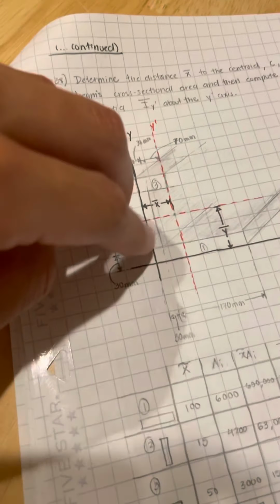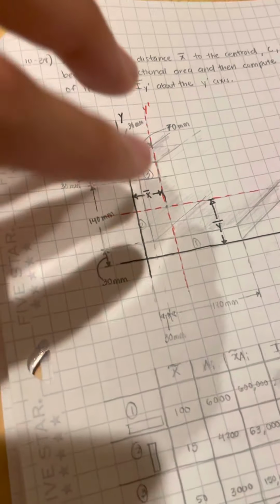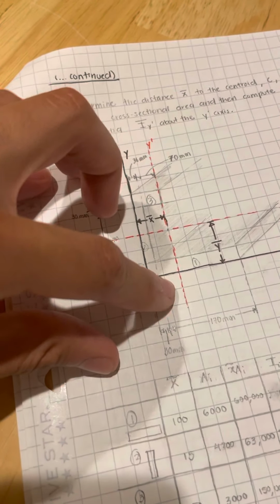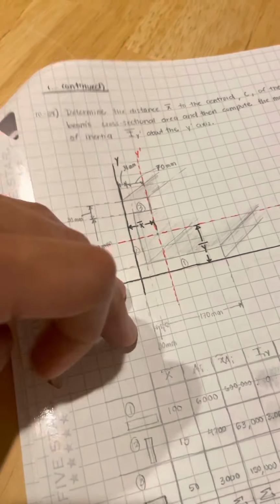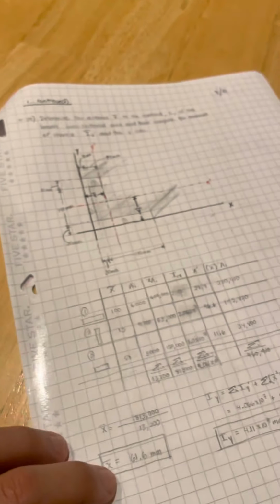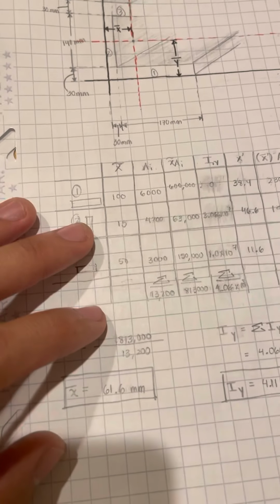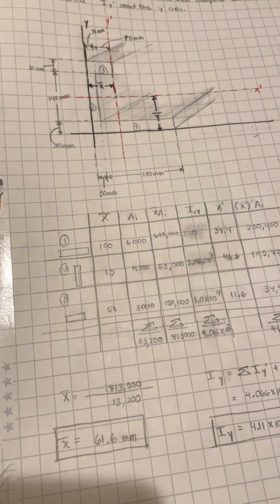Centroid is per shape, okay? The shifted axis is the whole thing that's given that's not on the regular axis. So you want to take it about the regular axis. Well, that's what I do. It makes it easier.